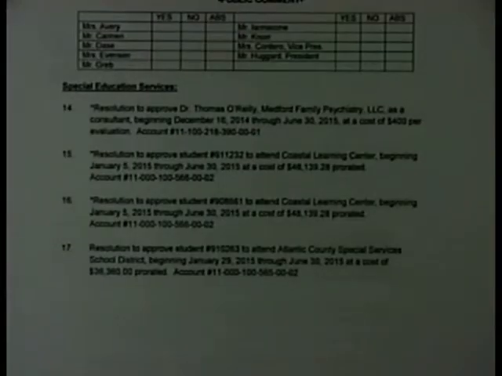Continuing on, item 14, a resolution to approve Dr. Thomas O'Reilly, Medford Family Psychiatry, as consultant as needed, beginning December 16th, 2014 through June 30, 2015, at a cost of $400 per evaluation. Again, this is on an as-needed basis. The account is listed.